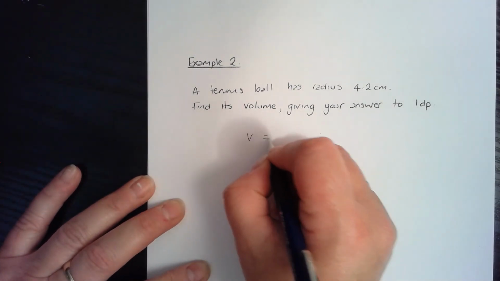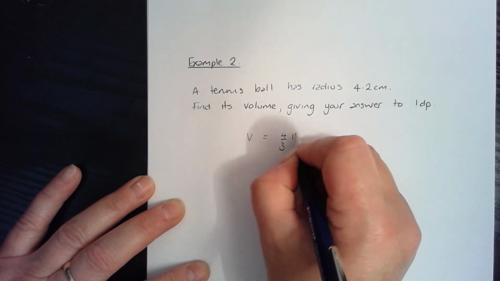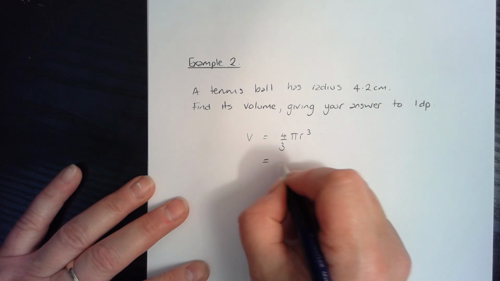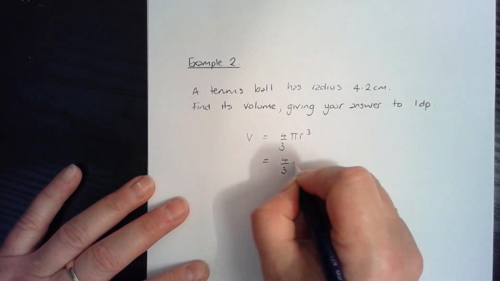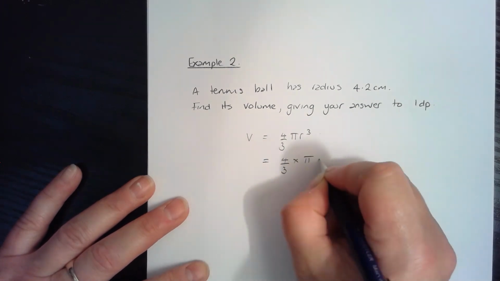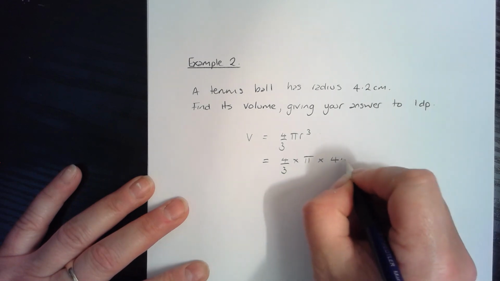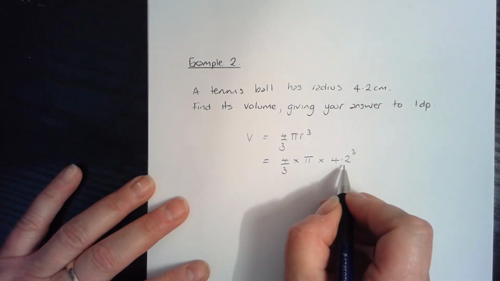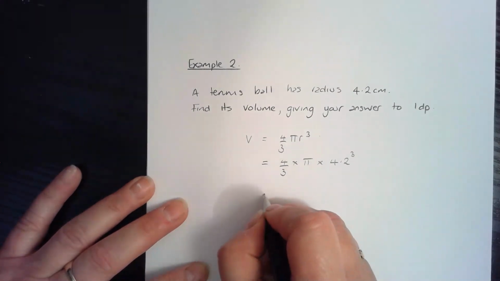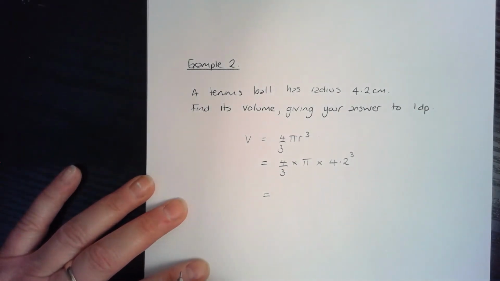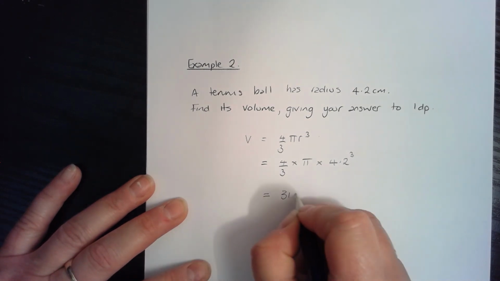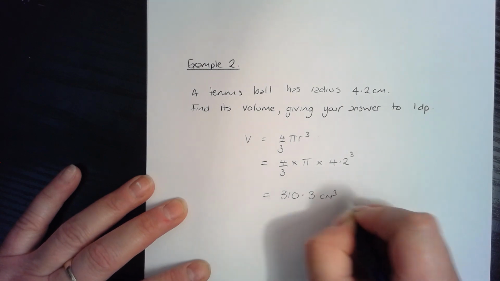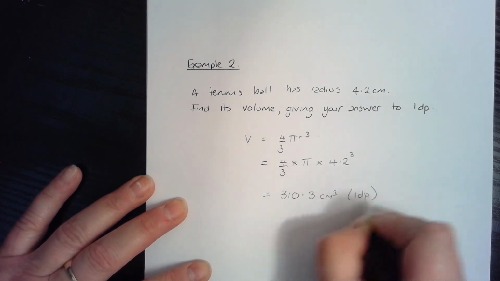So volume is 4/3 pi r cubed. Simply substituting what you know. The only thing we need to substitute in is the value for the radius, which is 4.2. So 4/3 times pi times 4.2 cubed. Let your calculator do the work and you get 310.3 cubic centimetres to one decimal place.